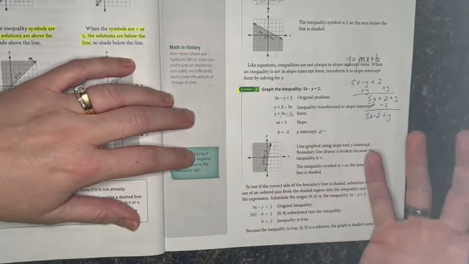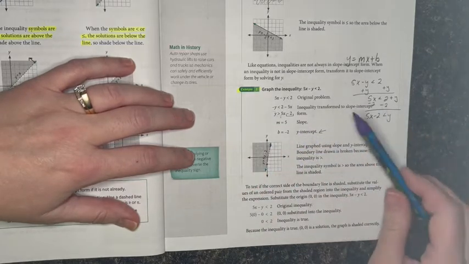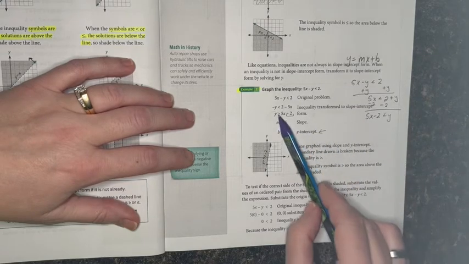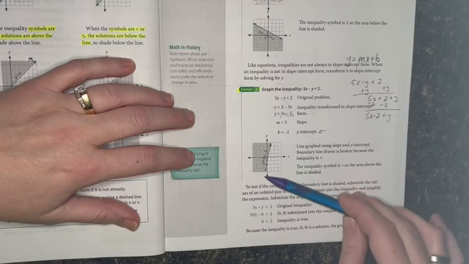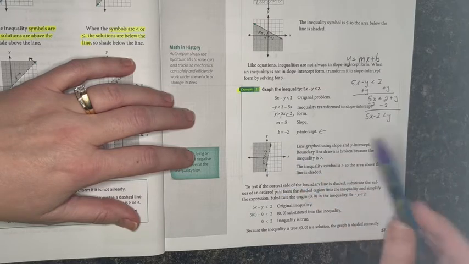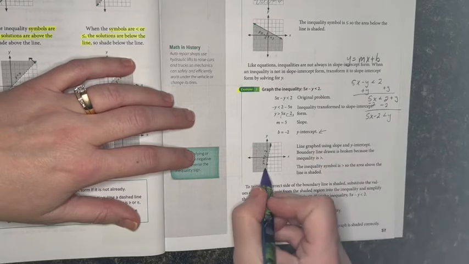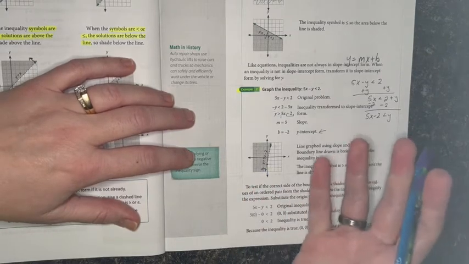Now we have to decide, is this a dotted line or a solid line? Well, my y is greater than, not equal to, so it's a dotted line. And that's why they have the dotted line. And because it's greater than, we want to shade on top of our line.